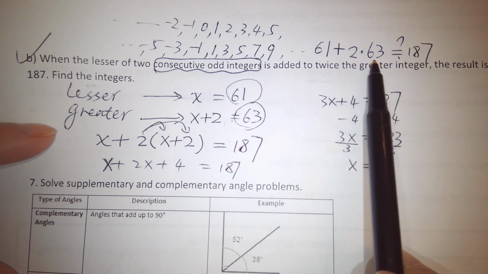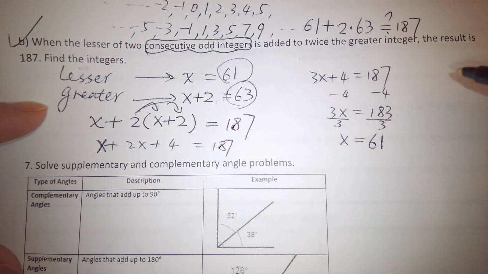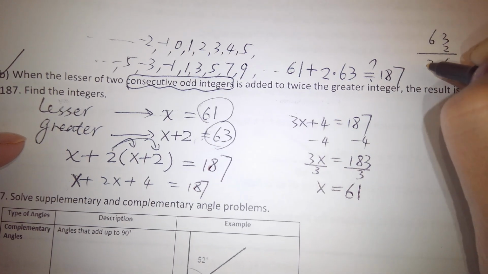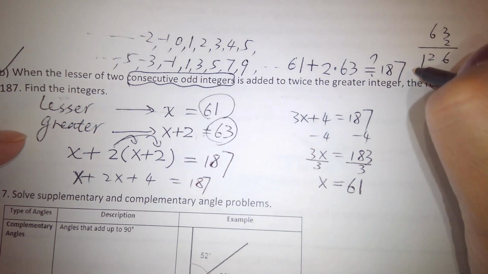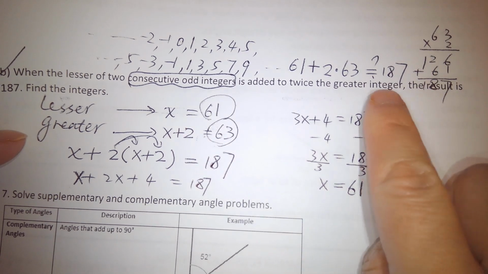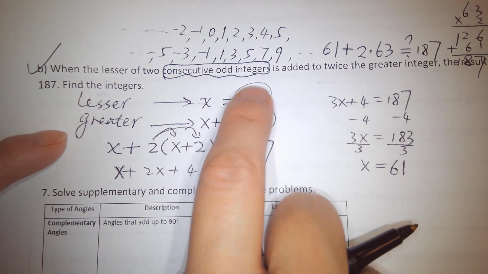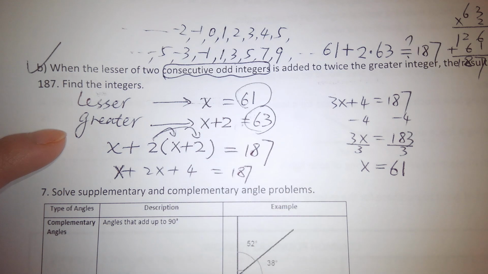What's 2 times 63? 126. What is 126 plus 61? 187. So yes or no? Yes. So all these two consecutive odd integers are 61 and 63.